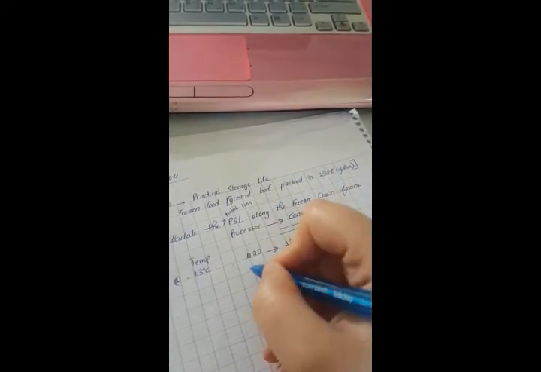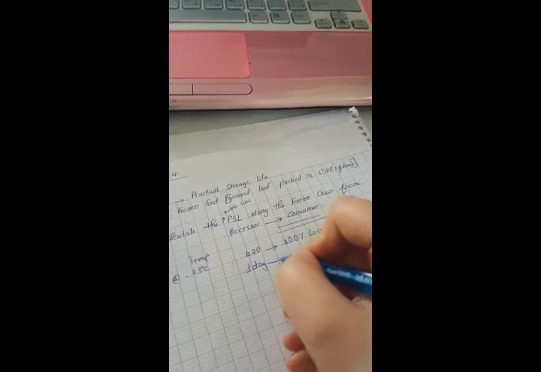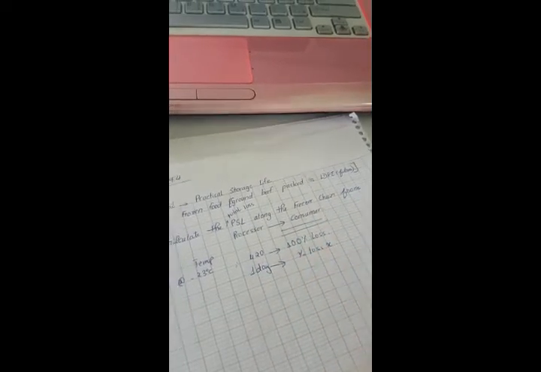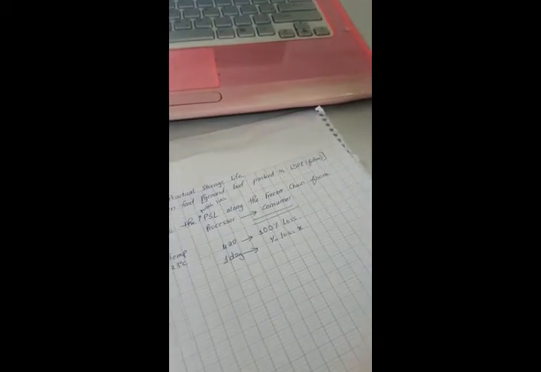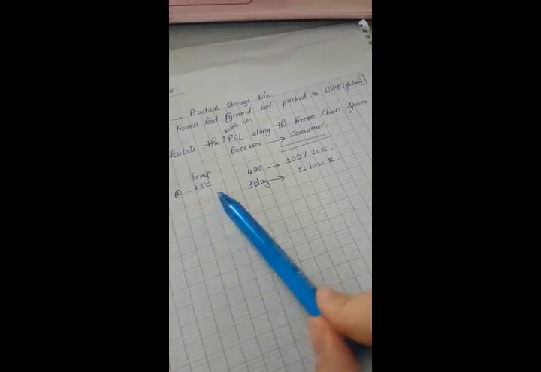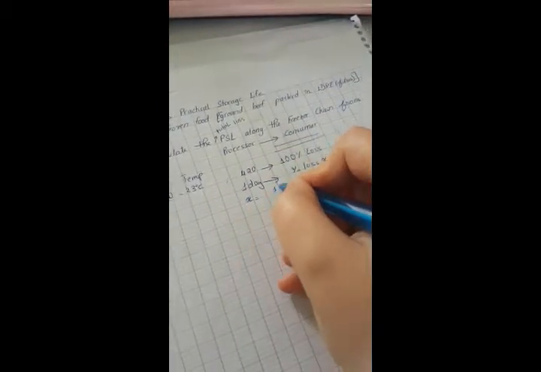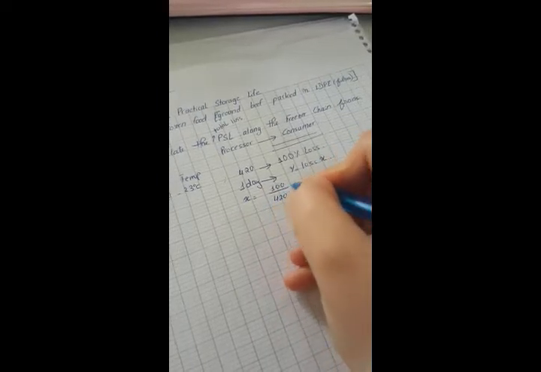Okay? So, per 1 day, what is the respective percentage of loss X? I'm calculating the respective percentage of loss per 1 day at this corresponding temperature. X would be equal to 100 divided by 420.